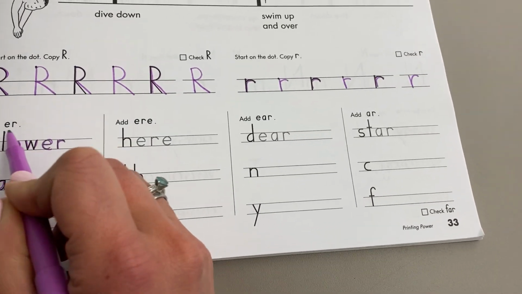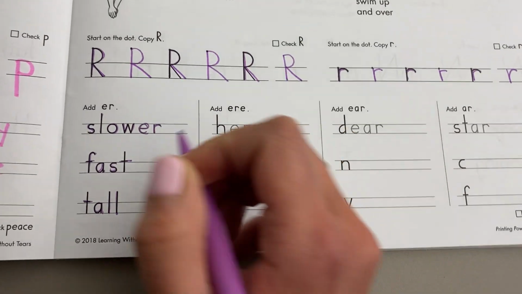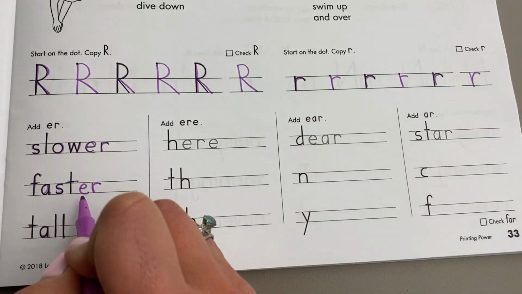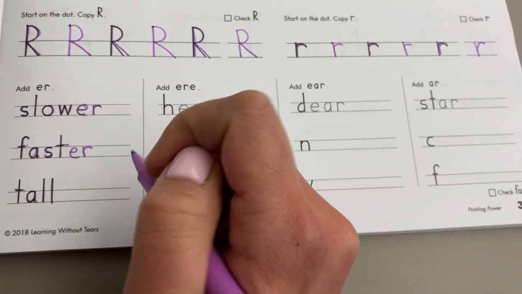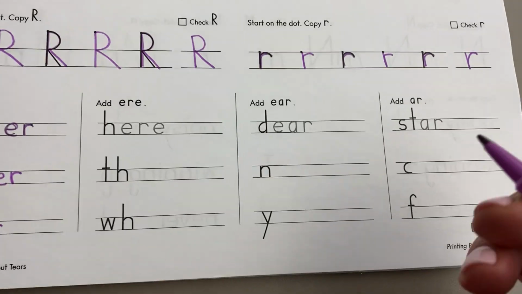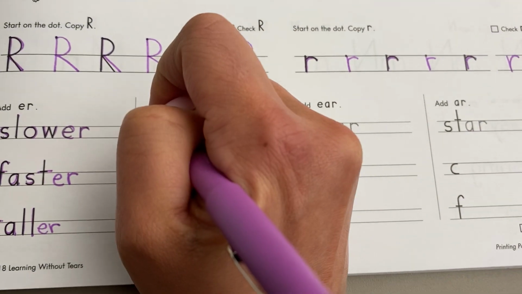Okay, so what they're asking us to do is add ER, just like they did for us in slower. So we're going to add the ER and make fast, faster. Tall, taller. Now we're going to add ERE. So let's trace.